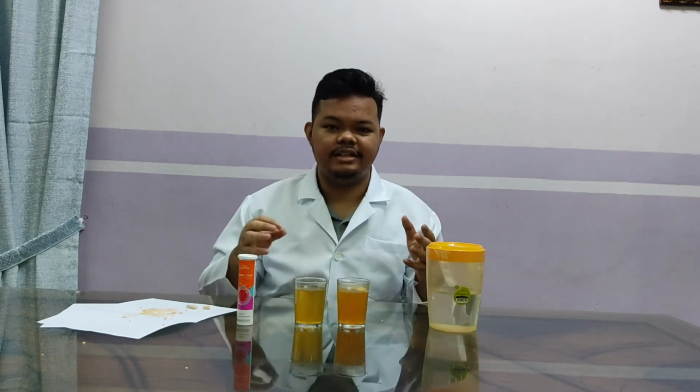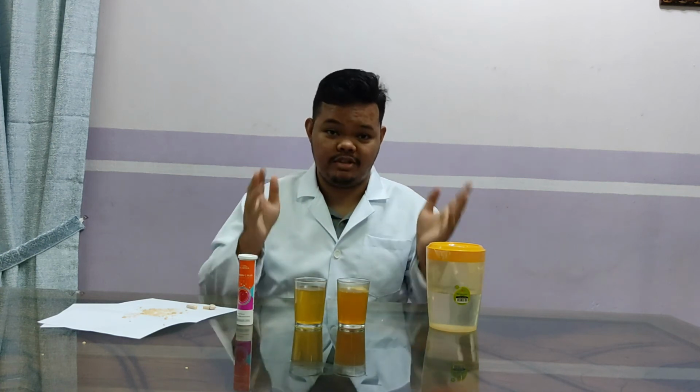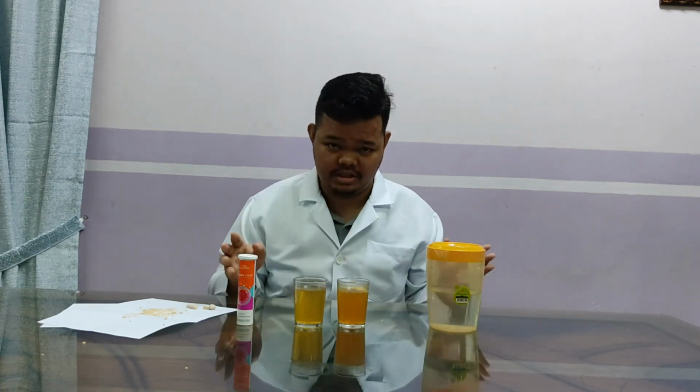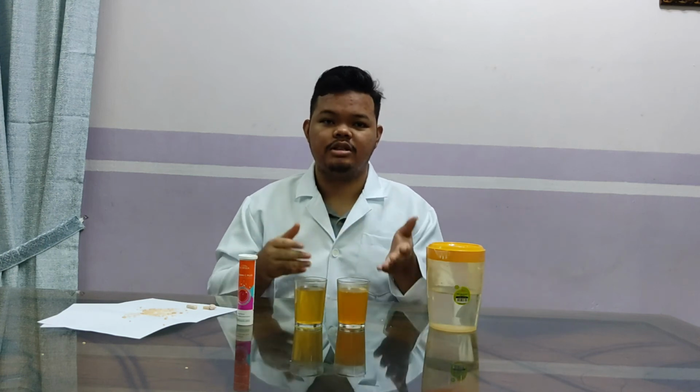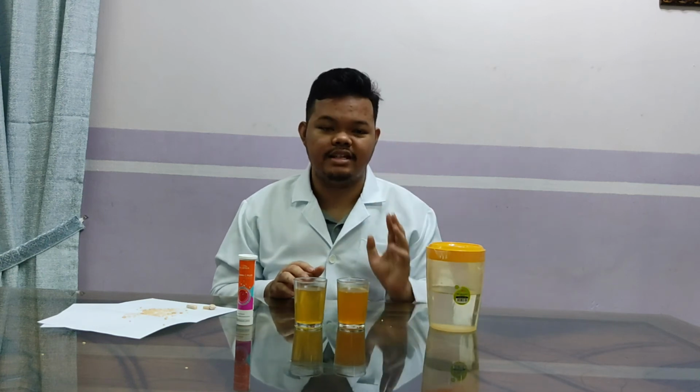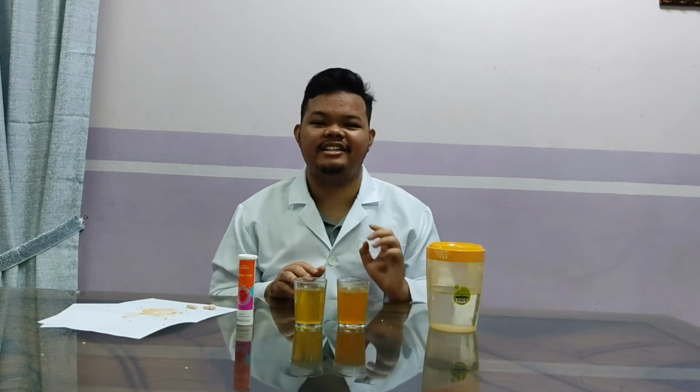If I cut it and keep cutting it, or I crush it, the surface area will increase. So why must we cut it? When you provide a greater number of surface areas, it provides a greater number of collisions. The collisions will occur more often compared to the smaller surface area. It provides more surface for the collisions to occur. So the number of collisions will increase. When the number of collisions increases, the rate of reaction also will increase.